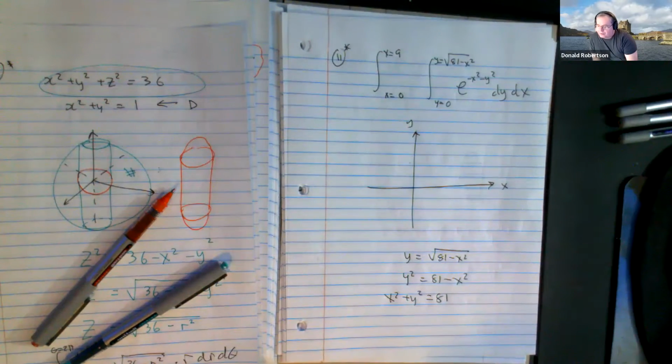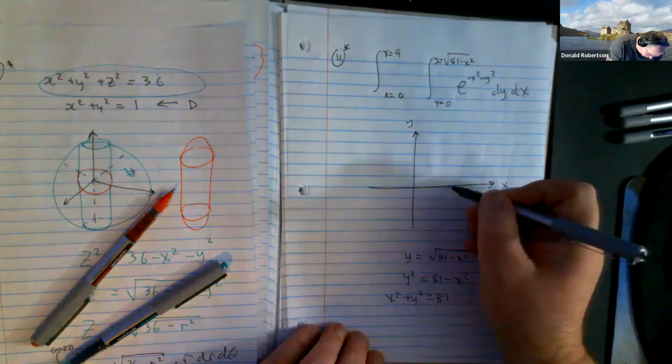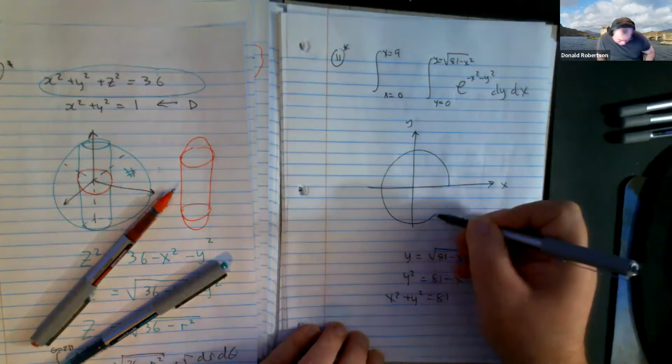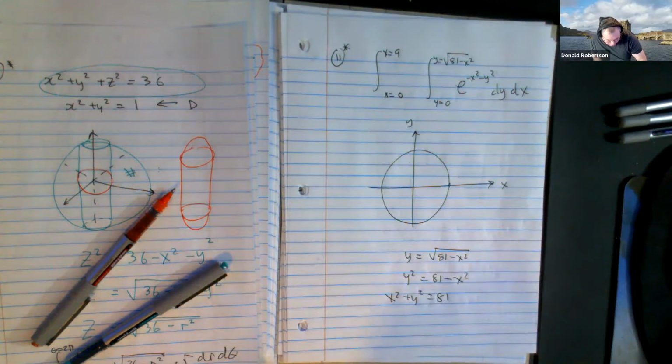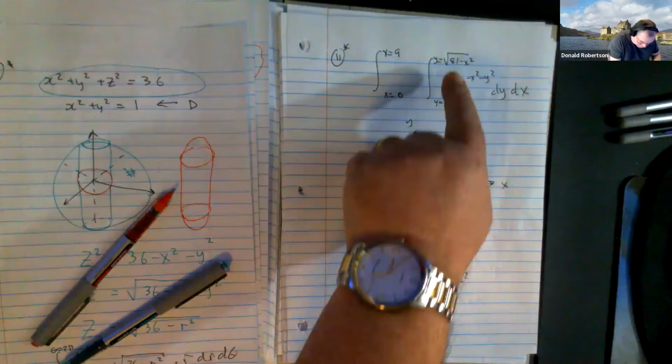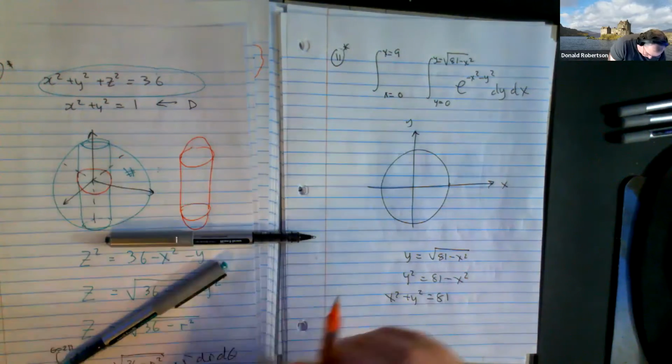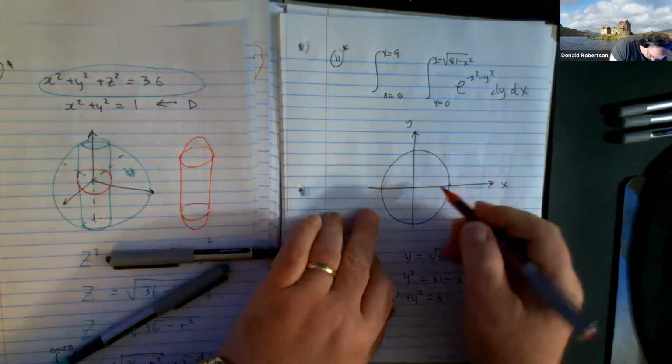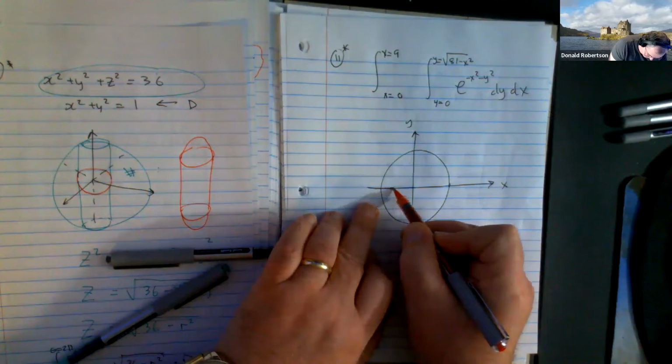Are we good so far? Hidden circle. Now I'm going to draw the whole circle in, even though I know the shape isn't going to be the whole thing. Now you tell me that y goes from 0 to this guy, okay? Now if I tell you y goes from 0 to this guy, aren't you basically saying this half?